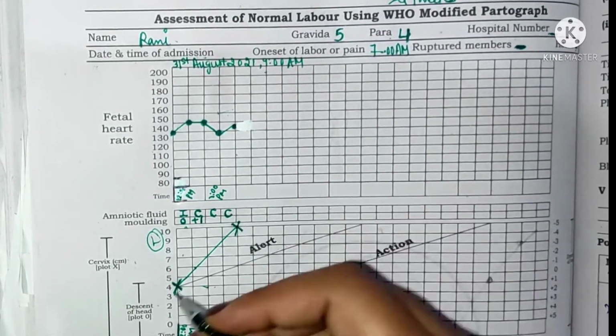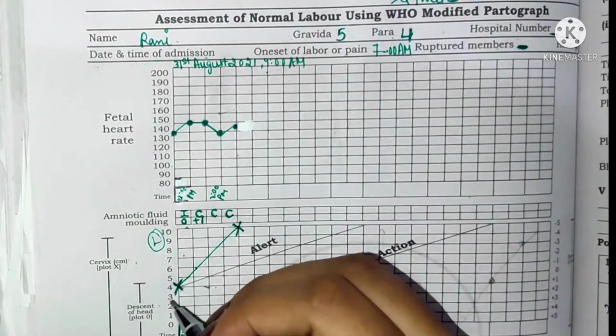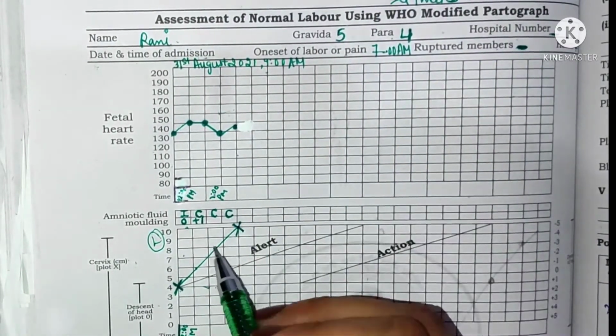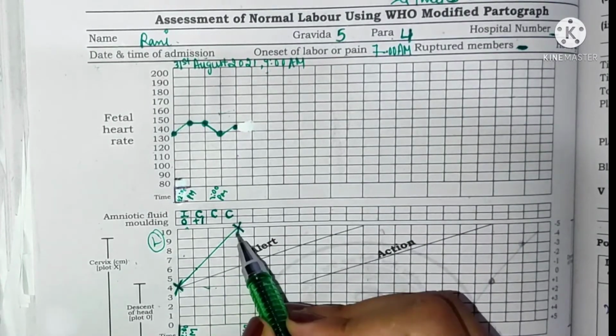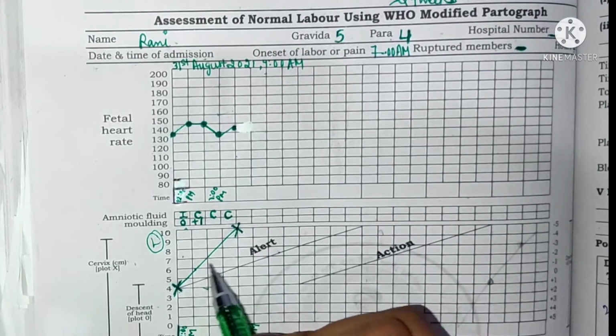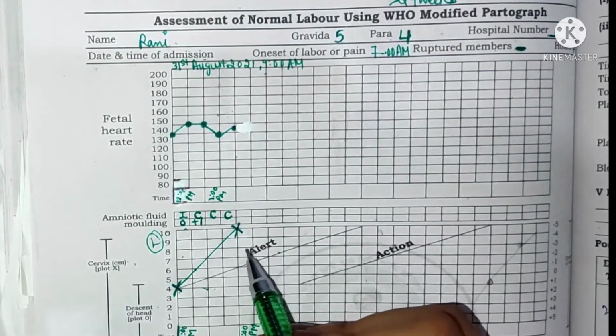So you are going to place a cross over here. Cervical dilatation is always plotted as a cross, and then you are going to join the lines. As you can see, the line you have plotted is above your alert line. So that's why this is a safe, normal progress of labor.